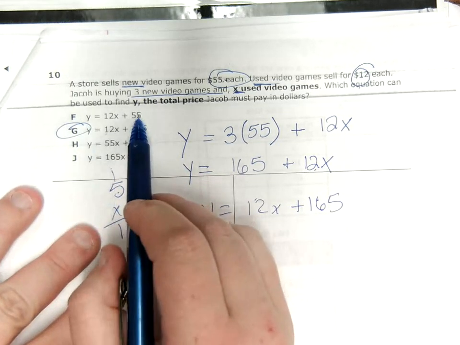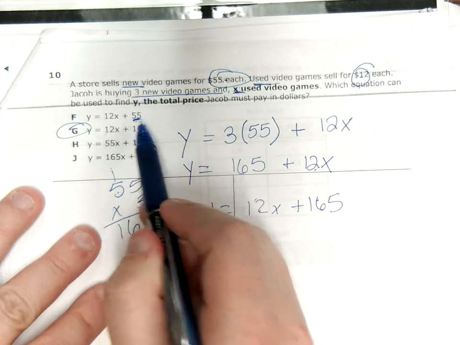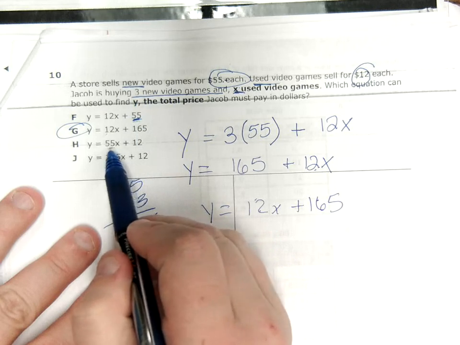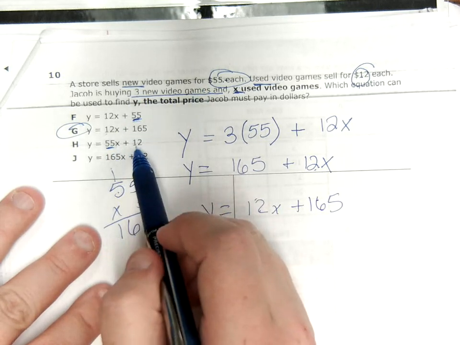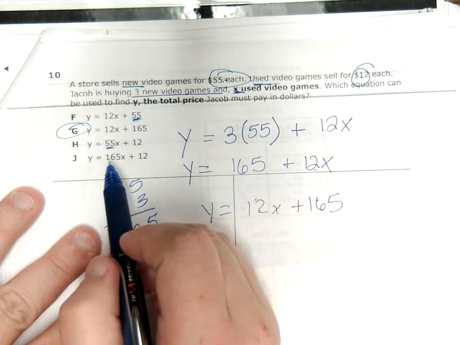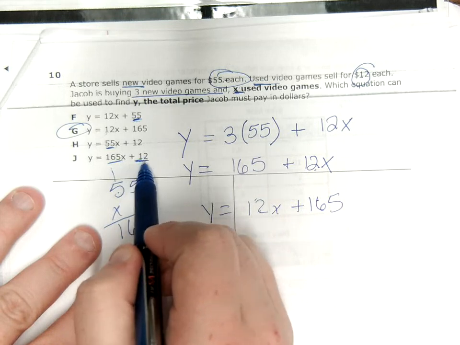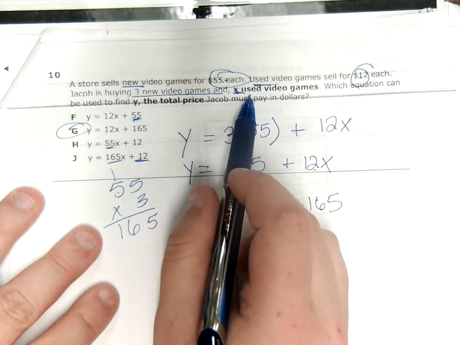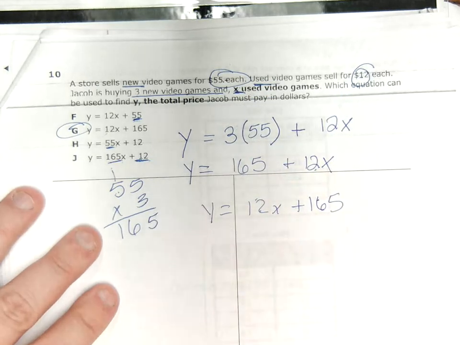This one, you didn't multiply it by 3 because he bought 3 games. Okay. This one, you put 55x with new games and then just added the 12 for used games. And this one, you did the multiplication, but you flipped where the x goes. Okay. The x should always go on this one. It says with the used games. So if that's how much the used games are, that's how much that should be.